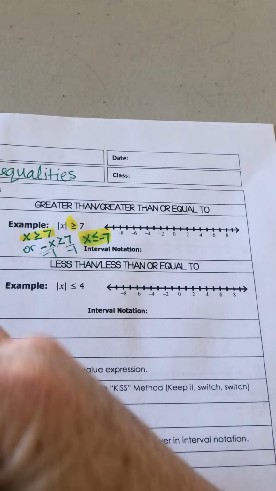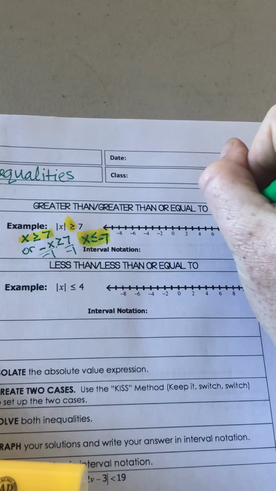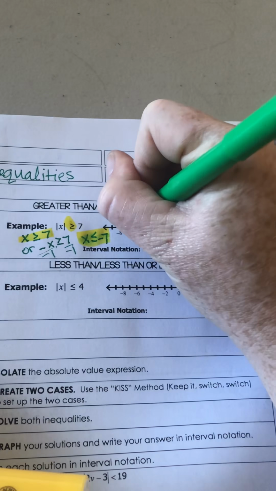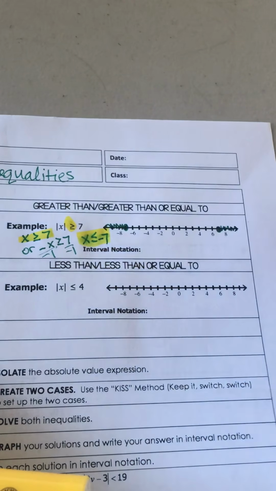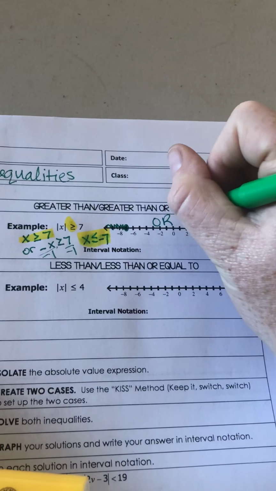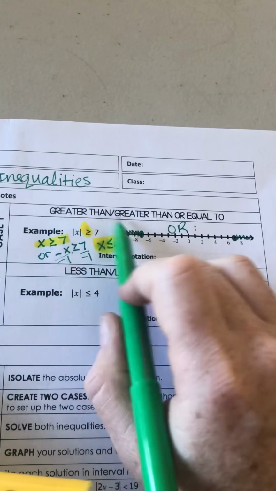Okay, so let's graph that. X is greater than or equal to 7 would be closed circle, shaded to the right. X is less than or equal to -7 would be closed circle, shaded to the left. So this is an or inequality when we started with a greater than, which is right here. Greater than or equal to ends up being an or.